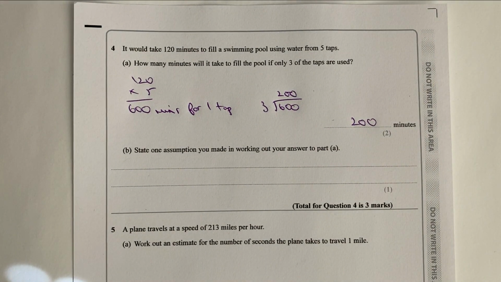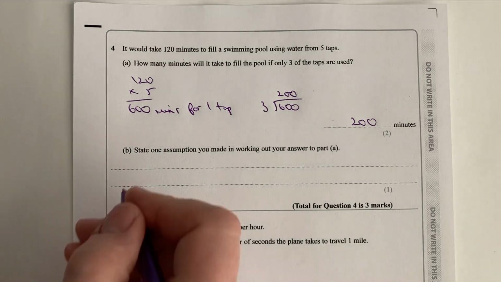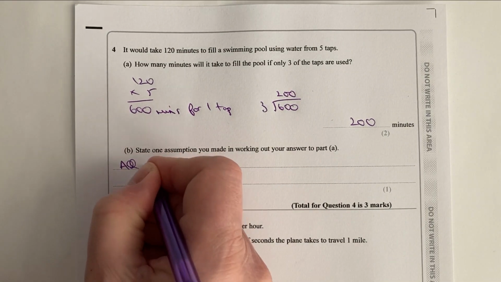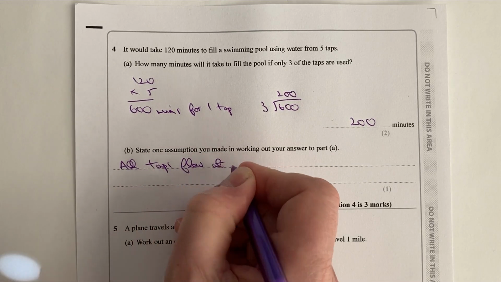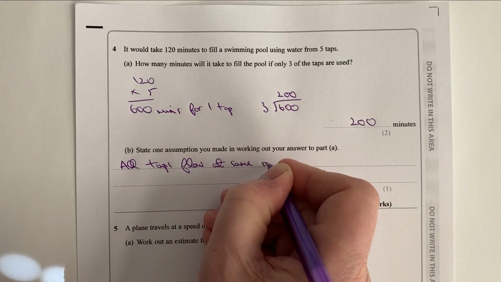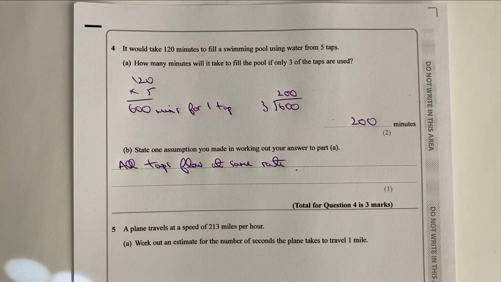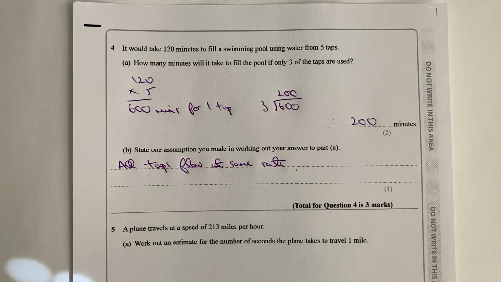Okay, then it says, and this is one of those 1 mark filler questions that they tend to put in, state one assumption you made in working out your answer. Well, hopefully you can tell from this that all the taps need to flow at the same rate. And that would be the assumption that you'd make, that all the taps are sending the same amount of water through them.